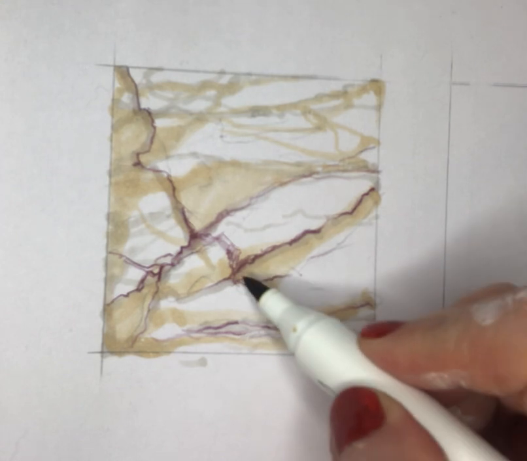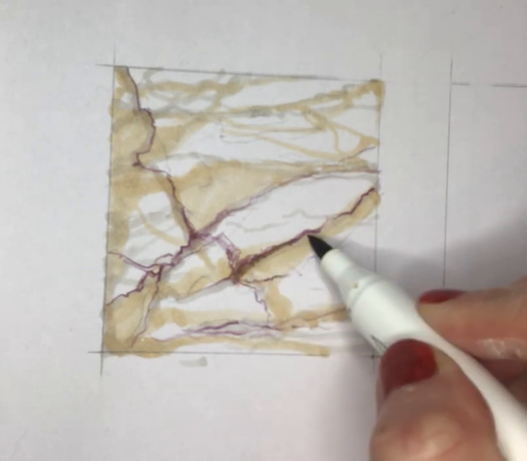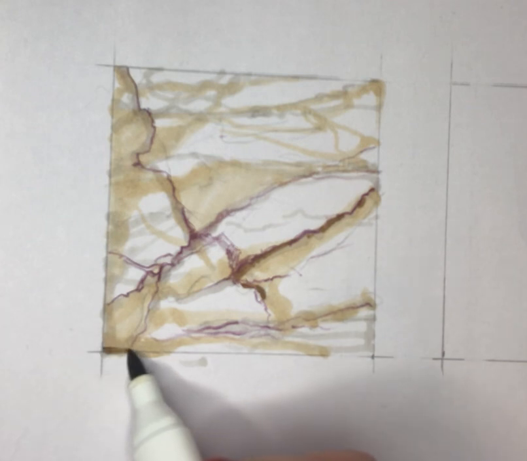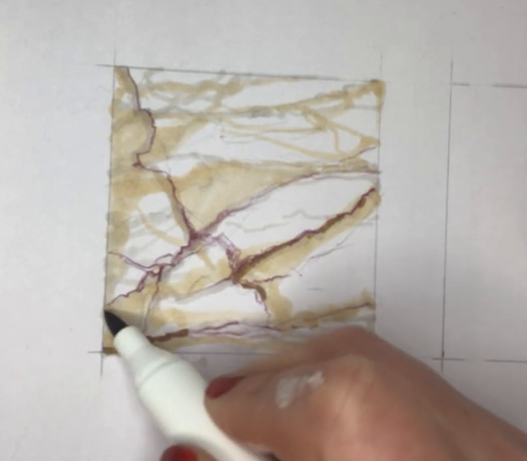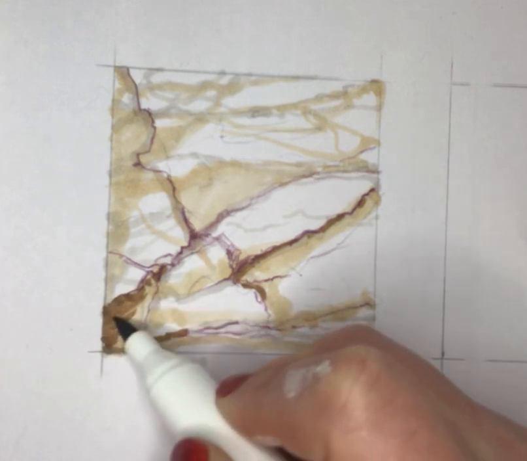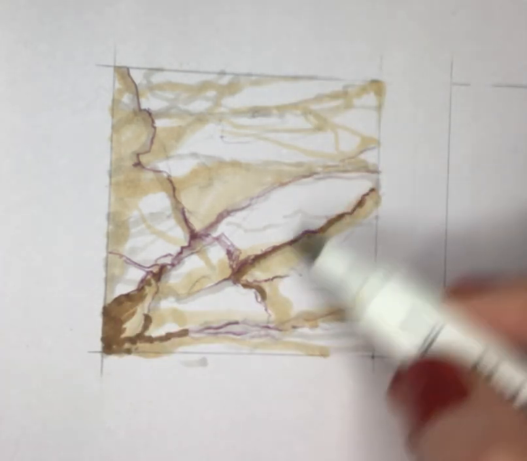Quite a dark colour here, so I'm just going to see how that looks. The odd bit of this will work, not too much though. There will be dark areas in the marble. You just have to be careful about how much of this you put in.